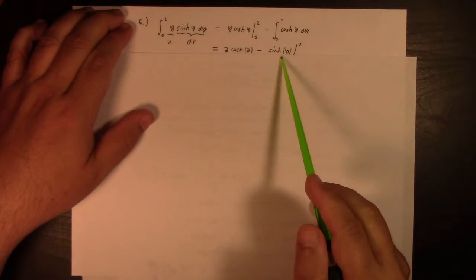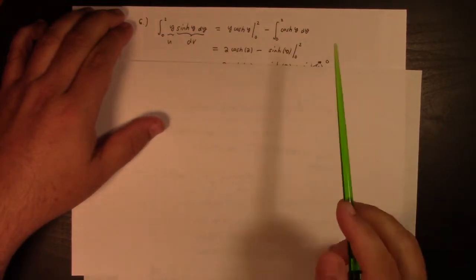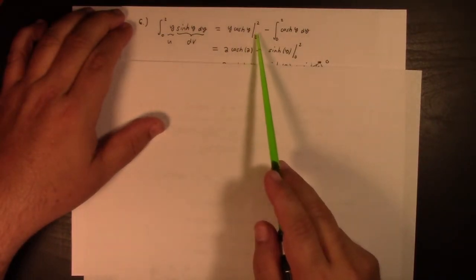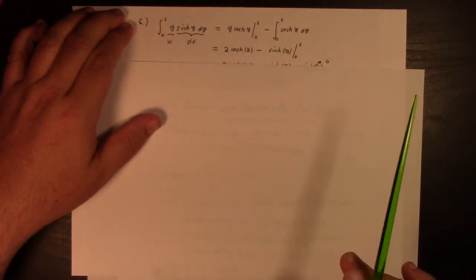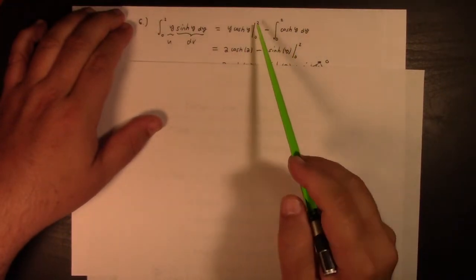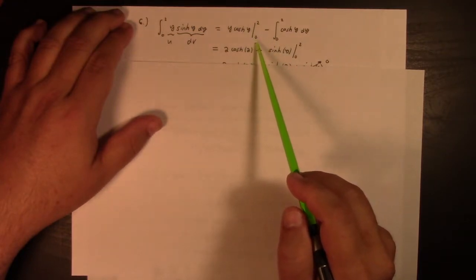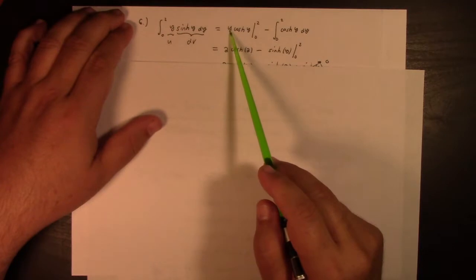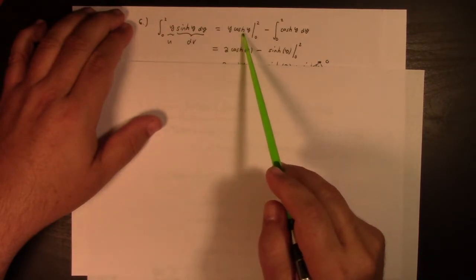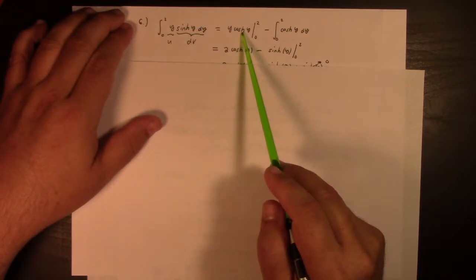Now the integral of cosh is sinh, and so we get cosh of 2. Oh no, what has happened here? Oh, wait a minute. I was worried. I thought I had missed the 0. But the reason that 0 doesn't contribute is I've got that 0 there. So I get 0 cosh 0. Now cosh of 0, or hyperbolic cosine of 0, is 1.